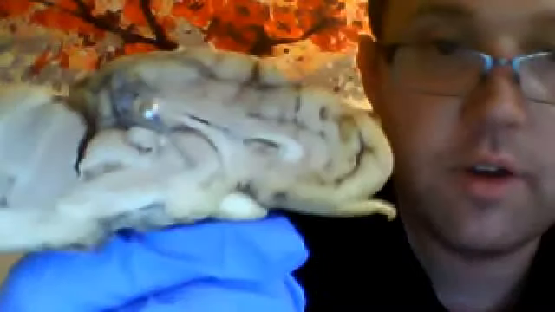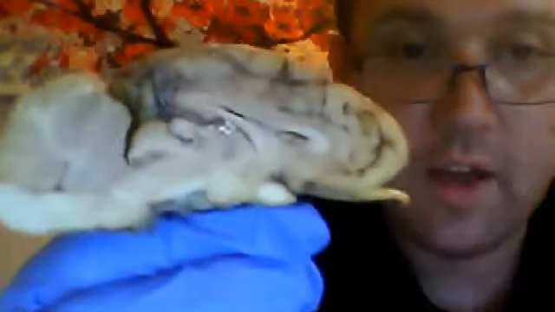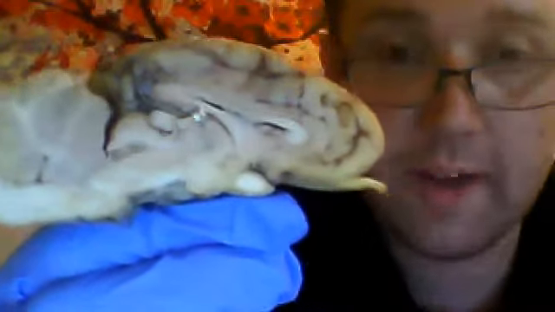And beneath that, or inferior to that, we have the intermediate mass of the thalamus. And there you actually have the thalamus right there, and then below it you have the hypothalamus. Okay.